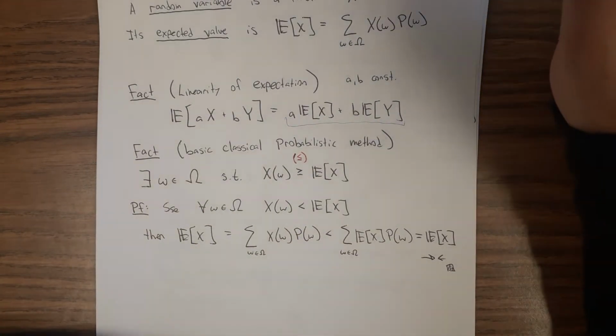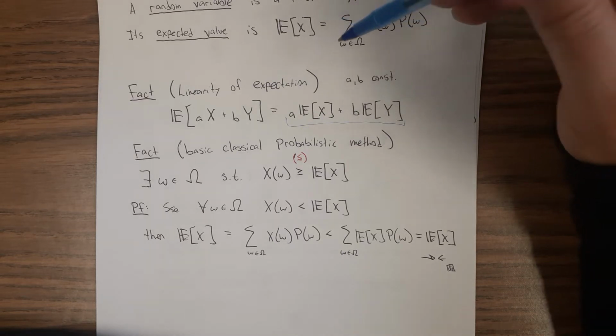Here's another fact about expectation, and this one I would call the basic classical probabilistic method.